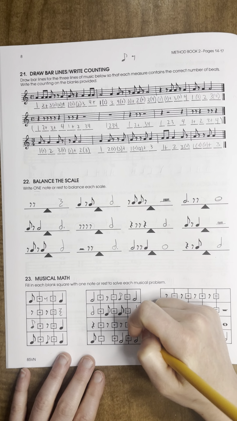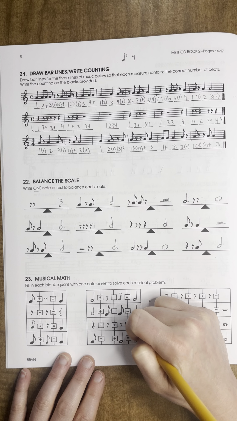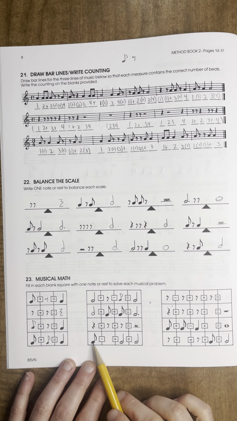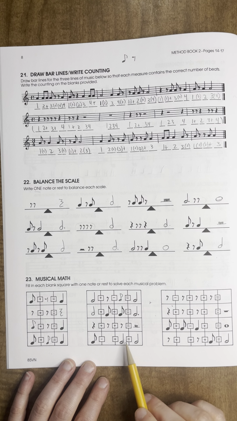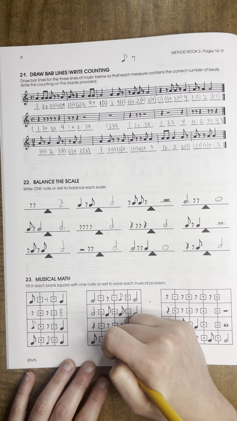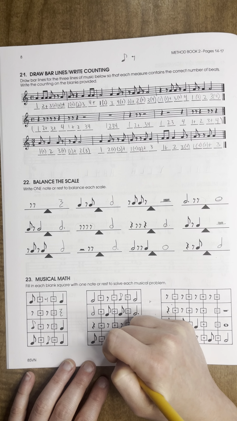Okay, we're cruising. We're almost done here. Hopefully this is a nice review. These are note values that we've seen before. Let's see, I have an 8th note minus something plus 2 beats is equal to 2 beats. So these need to cancel each other out. I'll draw an 8th rest. Those are both worth half a beat.